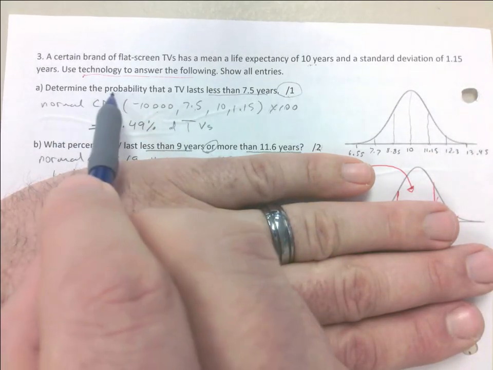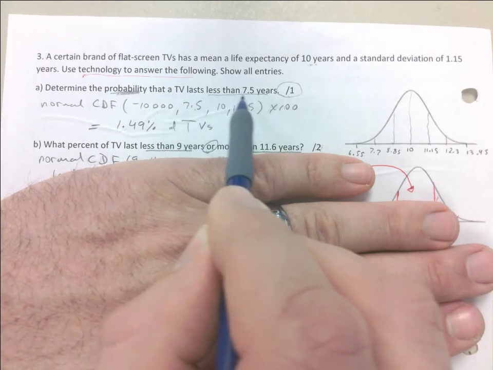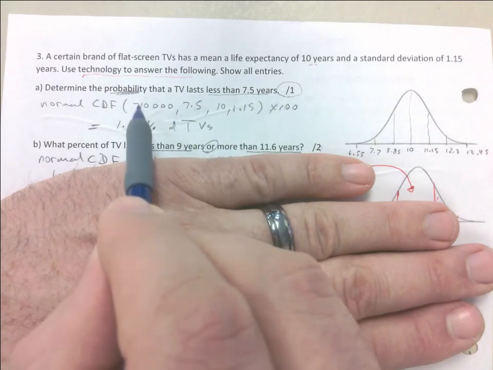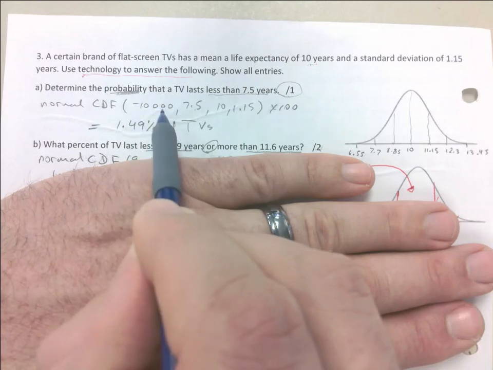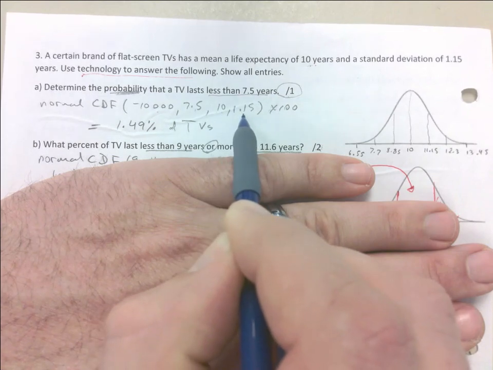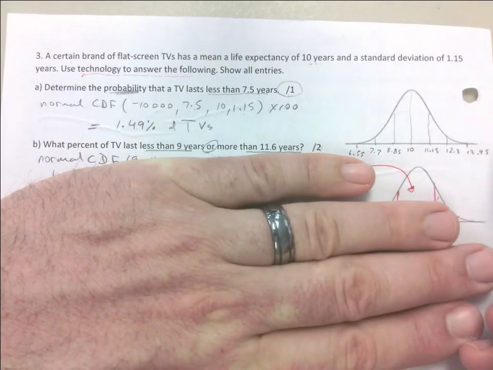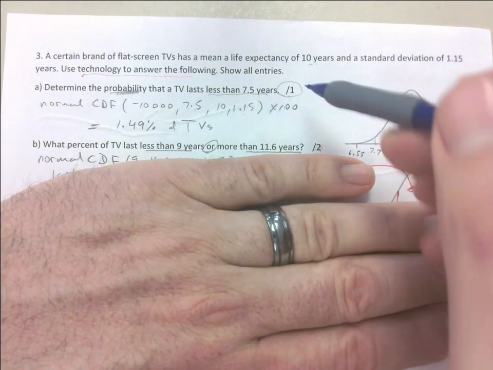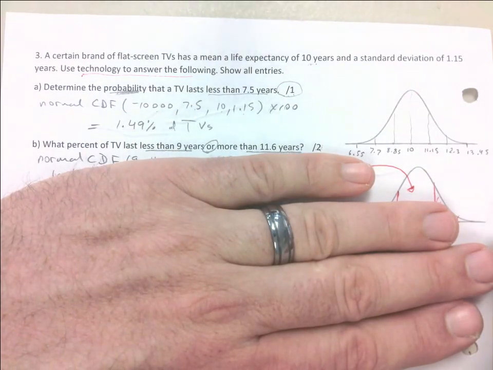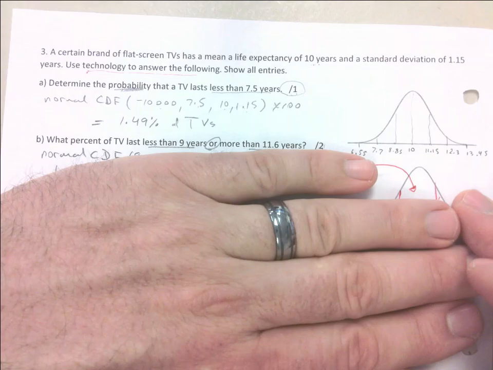But because it's probability, we're asking for percentage, and you want TVs that last less than 7.5, right? So there's an indication that you want to go negative, that's your low, up to 7.5, followed by the mean and the standard deviation. So you should get 1.49%, okay, if you did that right. So 1 mark for that. I need to see this entry. If you just come up with 1.49, I will question that, right? You need to show me the work there.